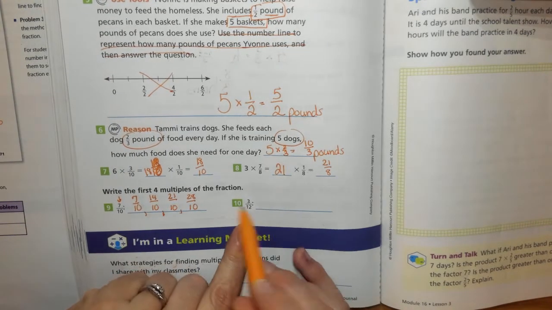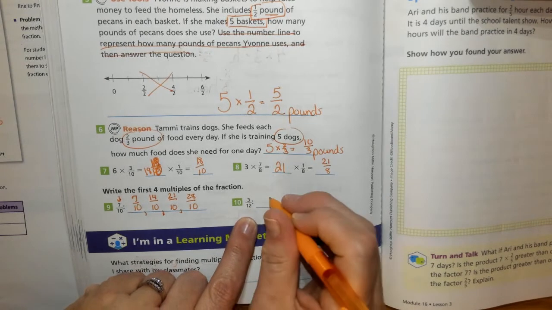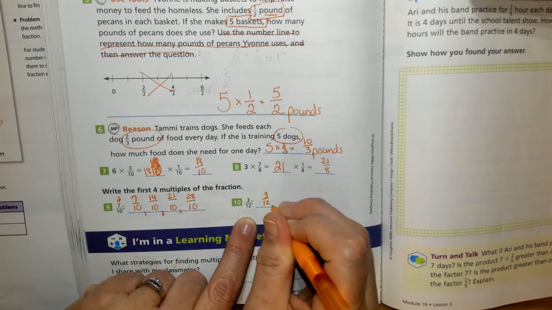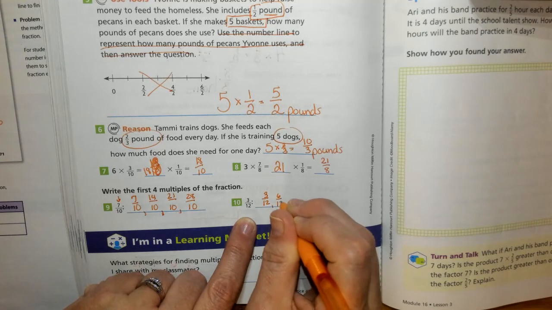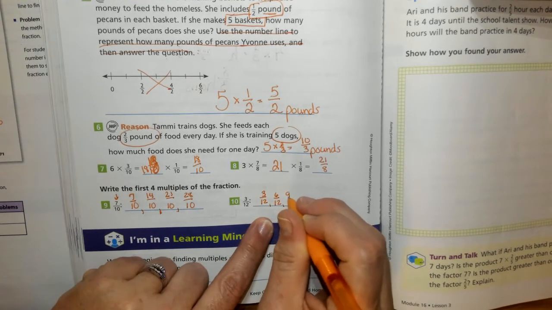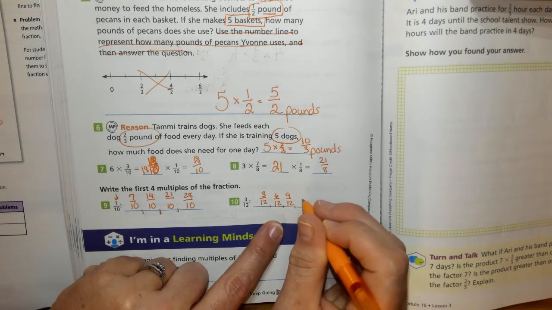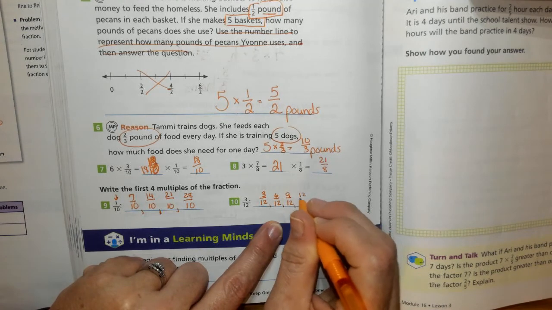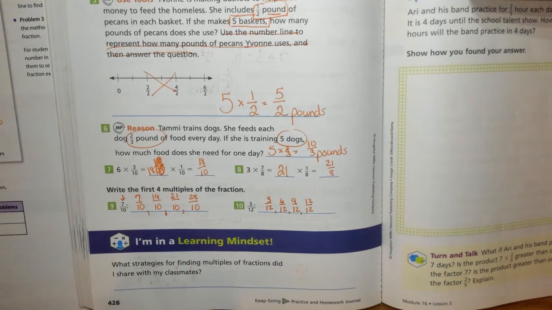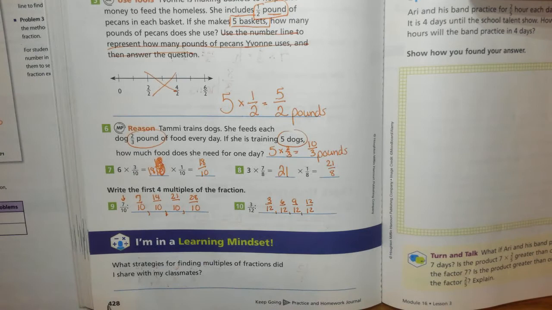So here we want the first 4 multiples of 3/12. So we have 3/12, 6/12, 9/12, 12/12. Alrighty.